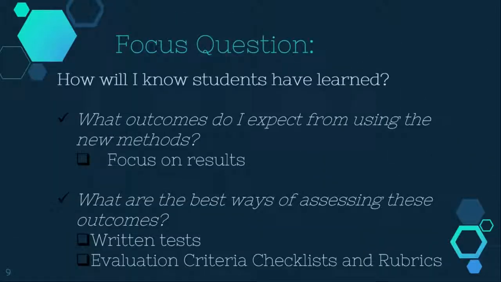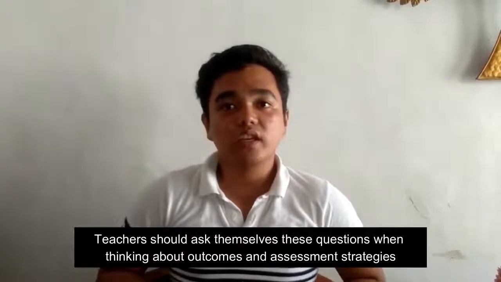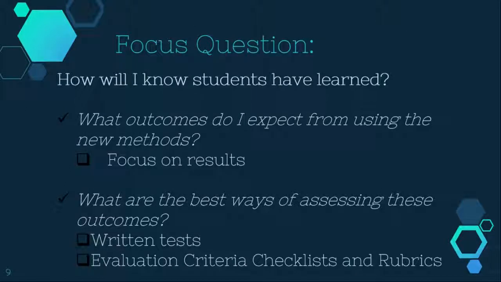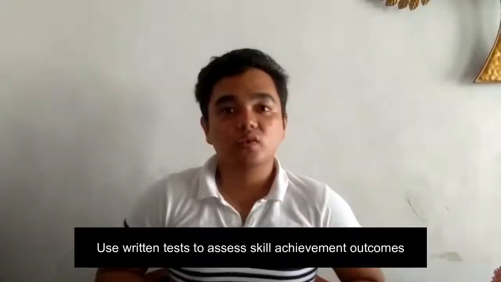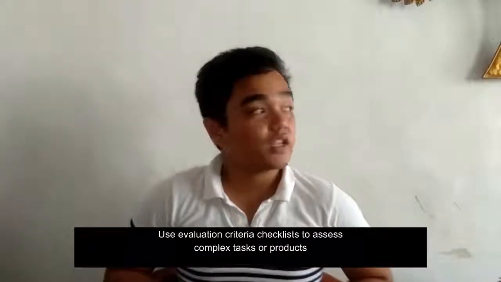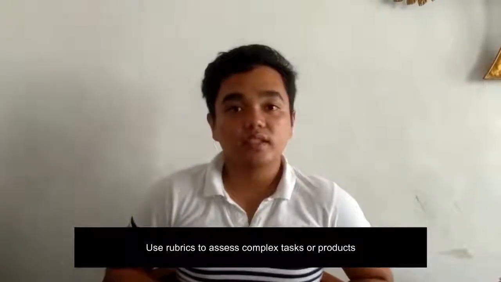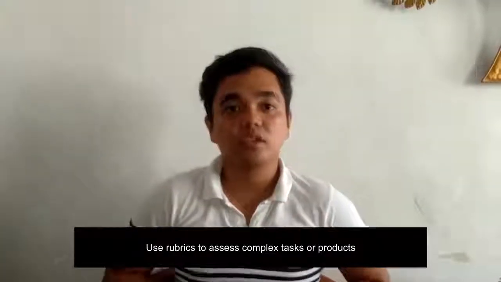How will I know students have learned? Teachers should ask themselves these questions when thinking about outcomes and assessment strategies. First, what outcomes do I expect from using the new methods? Focus on the results and not on the process. Make statements observable and measurable. Second, what are the best ways of assessing these outcomes? Use written tests to assess skills achievement outcomes. Use evaluation criteria checklists to assess complex tasks or products. Use rubrics to assess complex tasks or products.